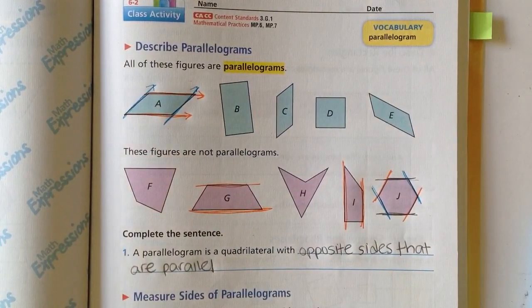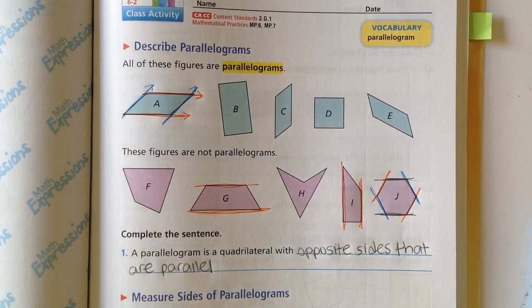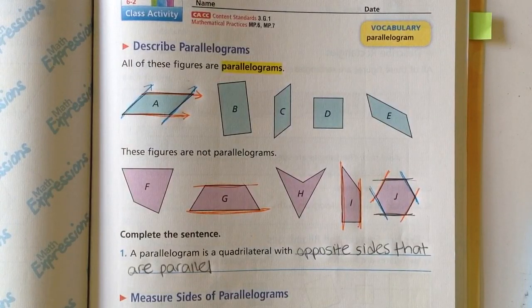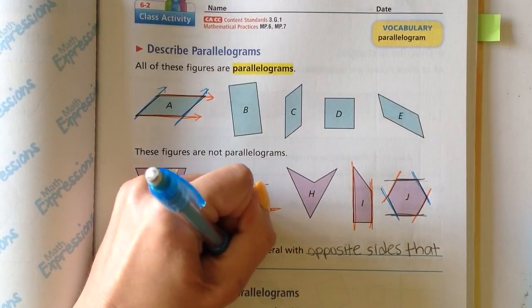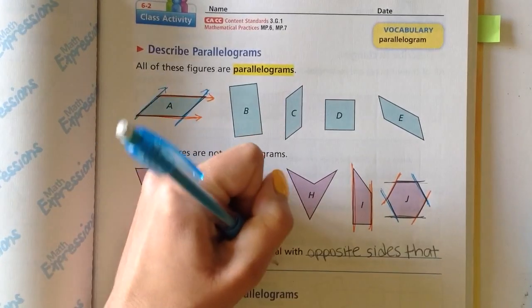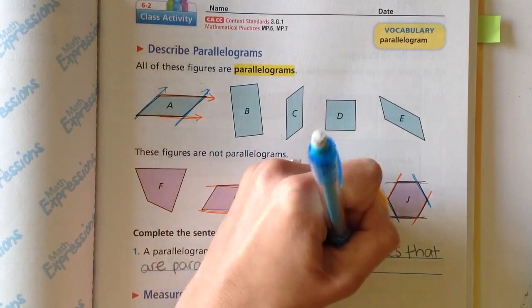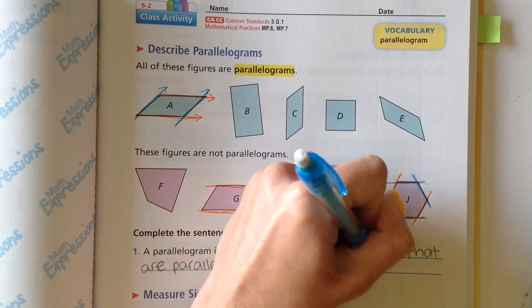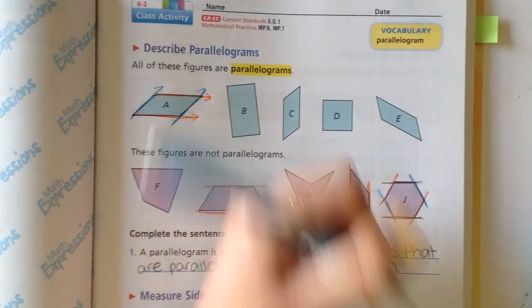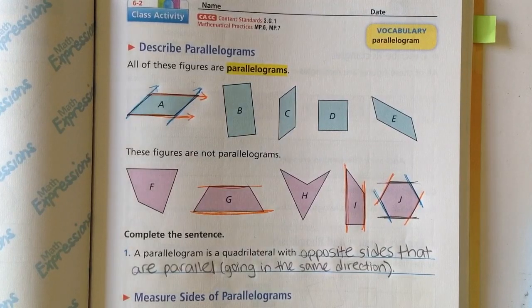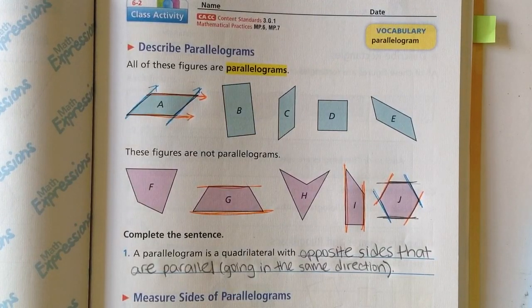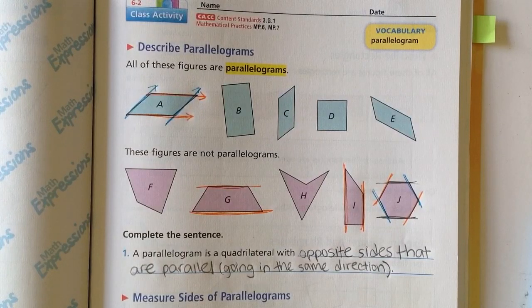And then in parentheses I'm going to write going in the same direction. There you go. The nice thing about having a video is that you can pause it to finish taking your notes. I'm going to move on, so if you need to finish writing, go ahead and press pause and then continue playing when you're done.